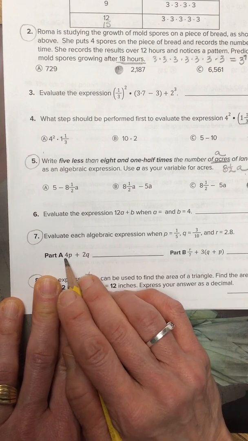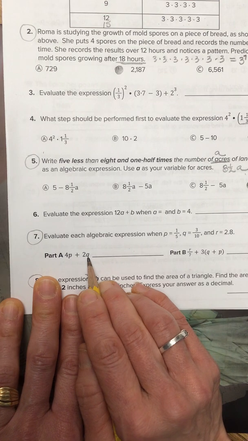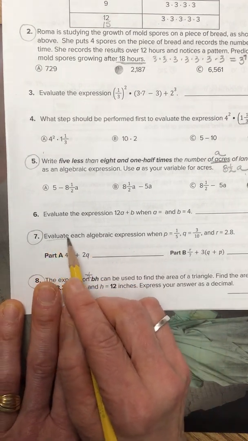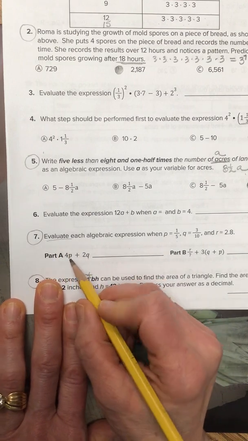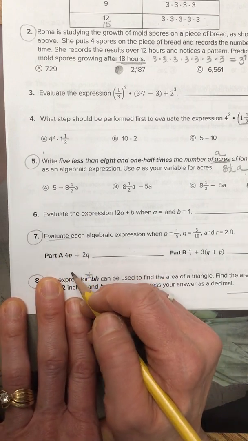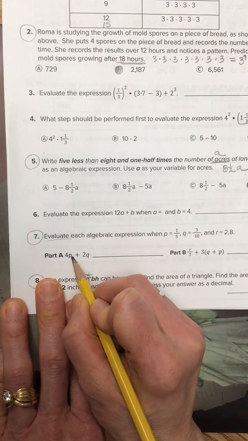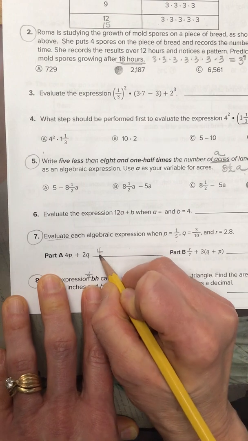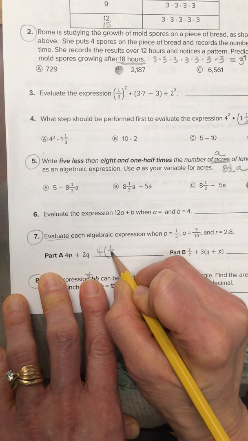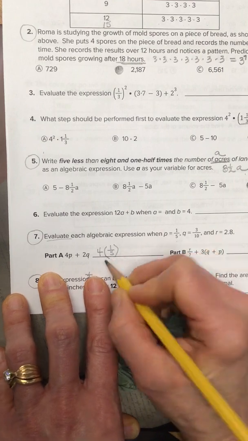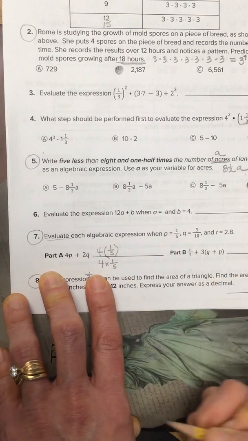4P, which means 4 times P, plus 2 times Q. Okay, and again, when it says evaluate, that means they want the answer to each of these. Okay, so again, you can type these in your calculator, you just have to know how to do that. This means 4 times P. So over here, I'm going to write what you would type in your calculator. 4 times P. Now, in your calculator, you can use parentheses or you can do this. Okay, they mean the same thing.